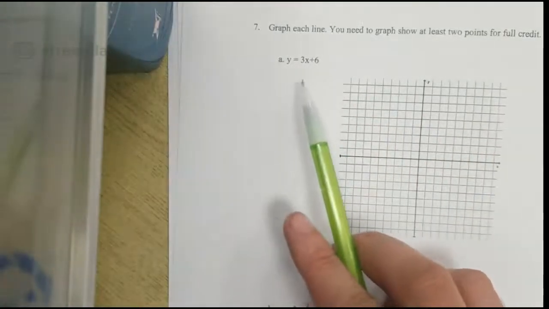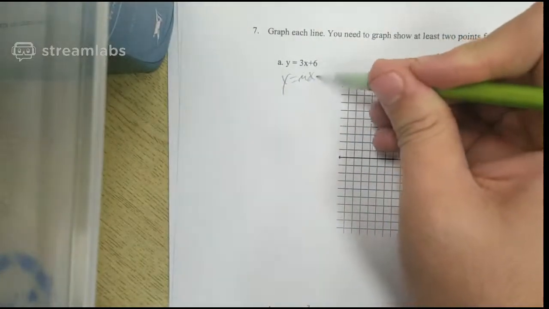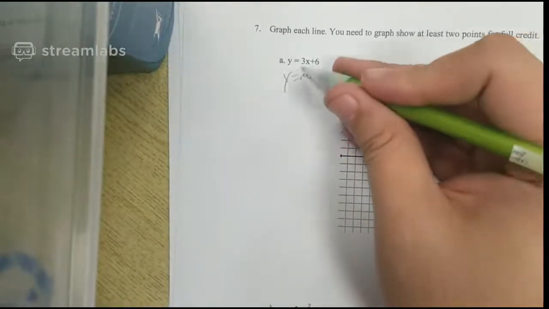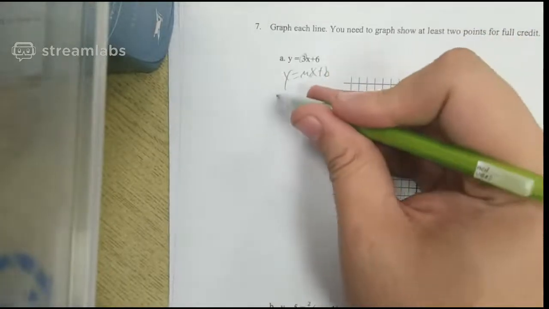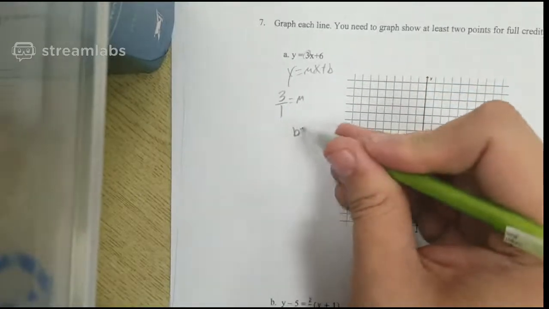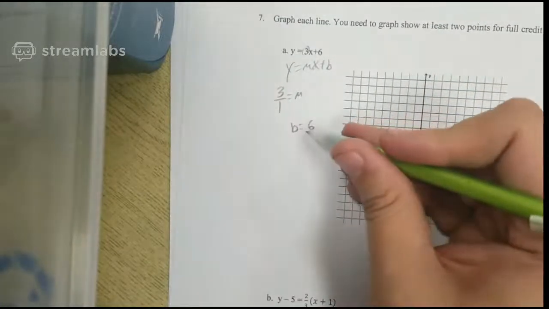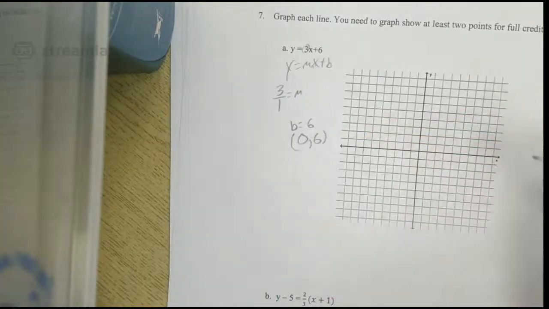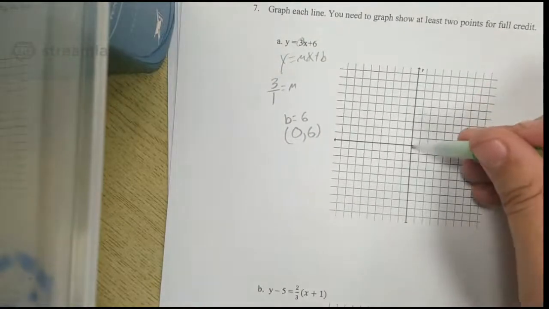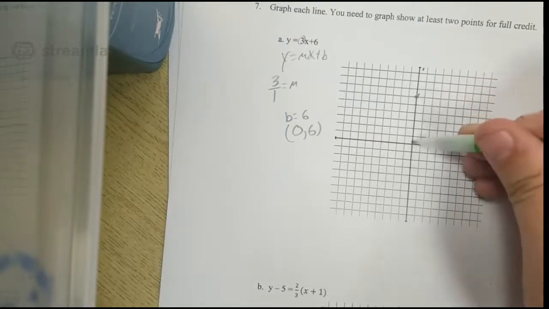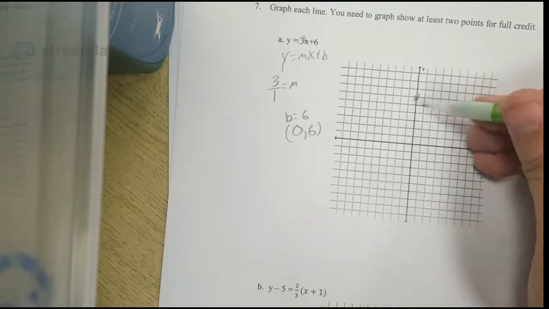So we have y equals 3x plus 6. So this is in y equals mx plus b form. And what's really useful is we already get basically a free point and the slope. So the slope is the number in front of x, which is 3 over 1. And you'll see why I put 3 over 1 later. And b, which is our y-intercept, is 6. So remember, the y-intercept is where x equals 0. So this point is 0, 6. So I'm going to go where 0, 6 is, which is 1, 2, 3, 4, 5, 6 up from the origin, and put a point here.